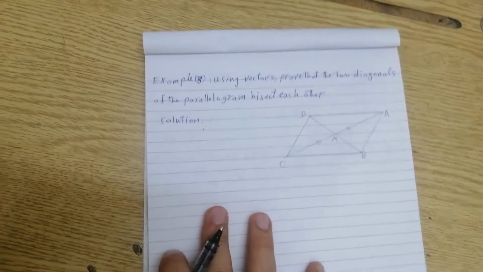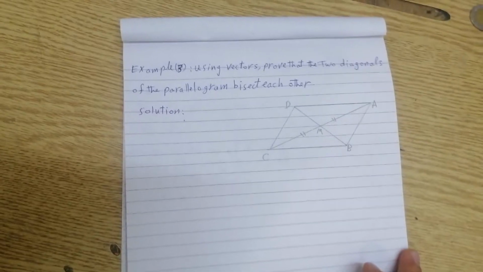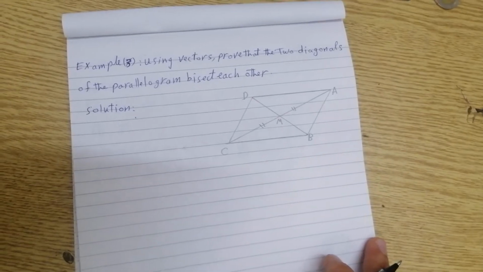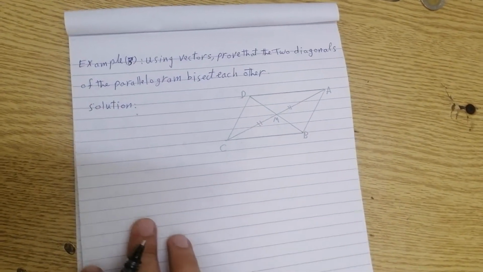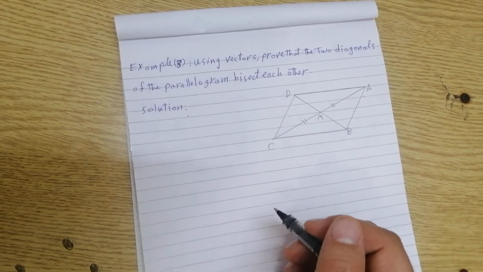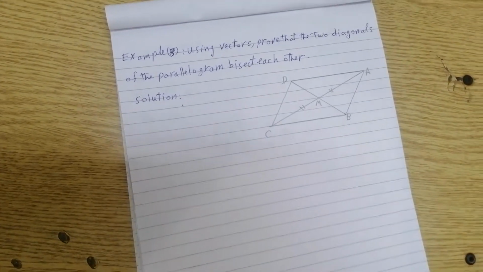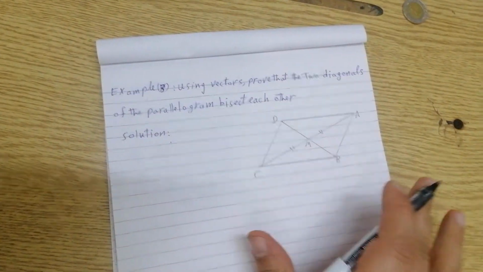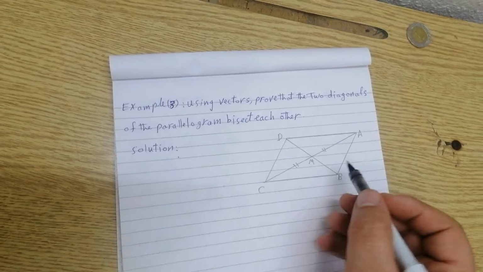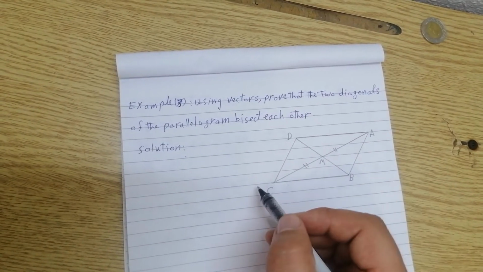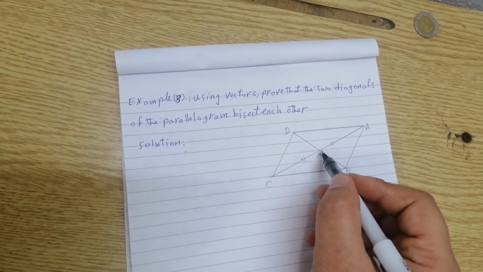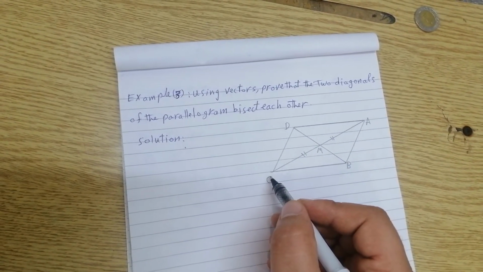Let's move to the third problem we have here. Using vectors, prove that the two diagonals of the parallelogram bisect each other. To prove that, we have here to make a construction. By given, the figure ABCD is a parallelogram, and also AC is a diagonal in it. And he gave me that M is the midpoint of AC.